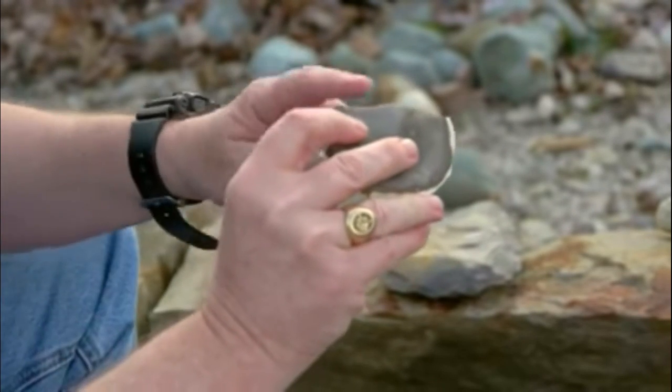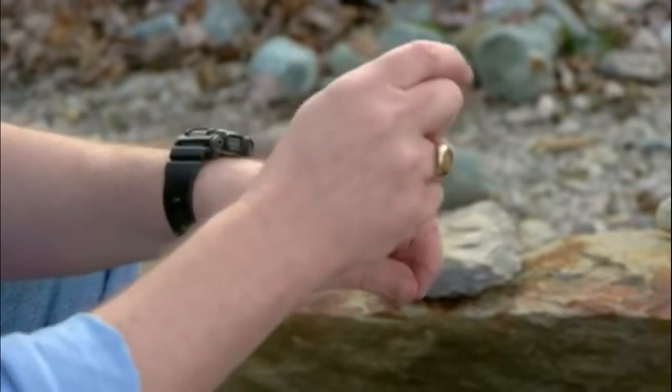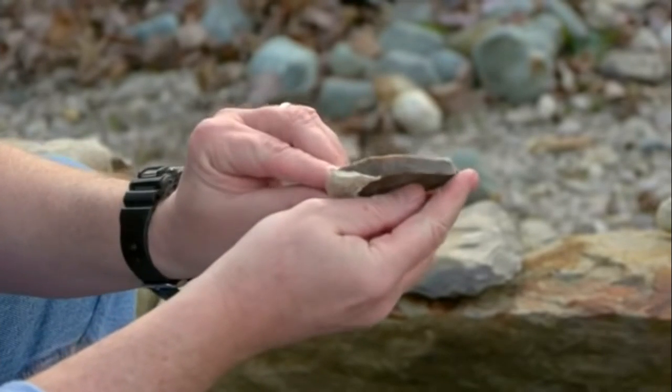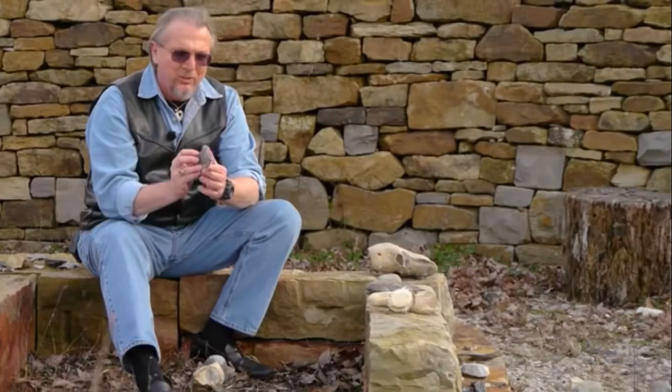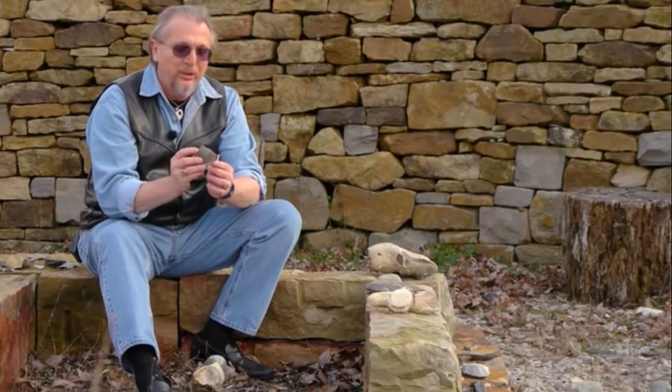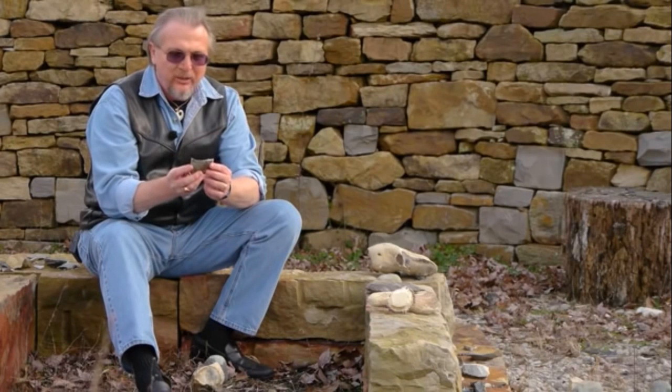So these are literally razor sharp. If I were to drag this across my finger, I would cut myself quite badly. So when you think of early stone tools, don't think that they're not razor sharp. They're as sharp as a surgical scalpel. And we can use these for a range of activities, as our ancestors did in the early Stone Age.